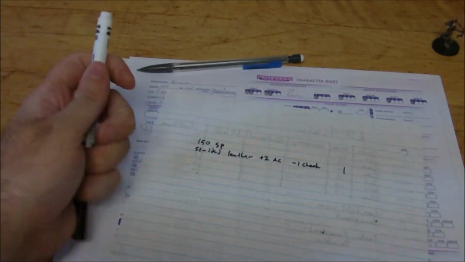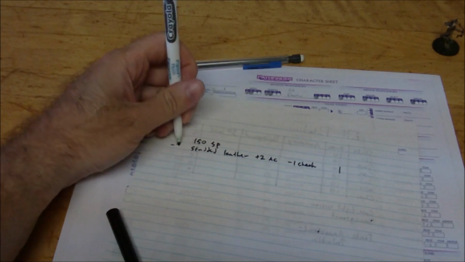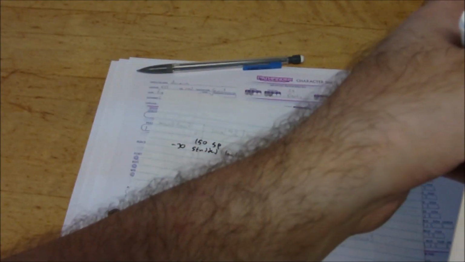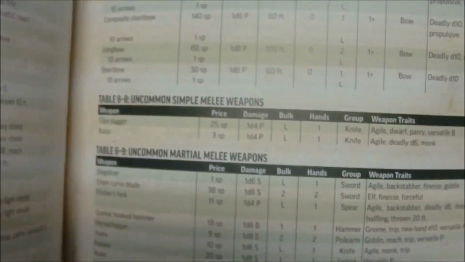Oops, and I forgot to write down the cost of the armor. I just realized that. I think it was 30 for the studded leather. Alright, so -30, and then the short bow is 30 silver pieces as well.